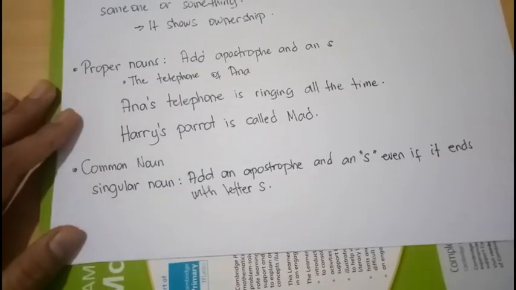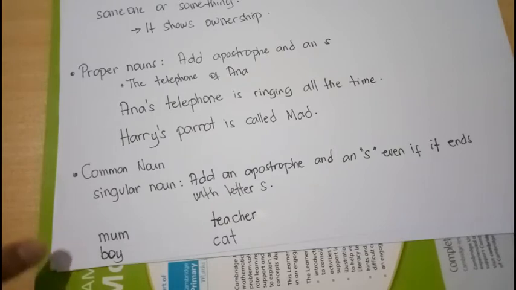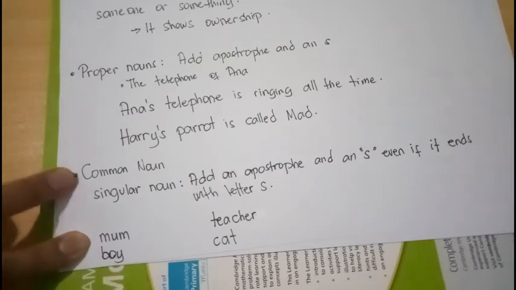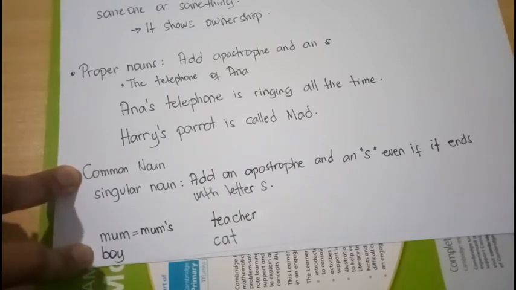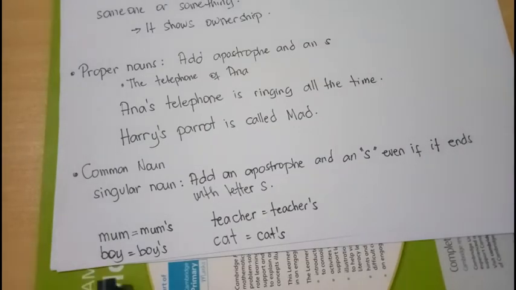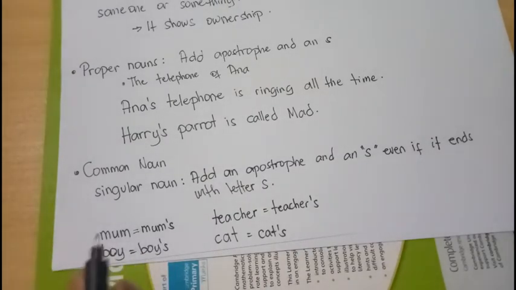I will give you an example. Examples of singular common nouns here are mom, boy, teacher, cat. How do we use a possessive apostrophe with these? Again, we simply add an apostrophe and the letter S to it. So for mom, it's going to be mom's. And for boy, we also add an apostrophe and letter S. Now they look like this: boy's, teacher's, cat's. By using this, it shows ownership.